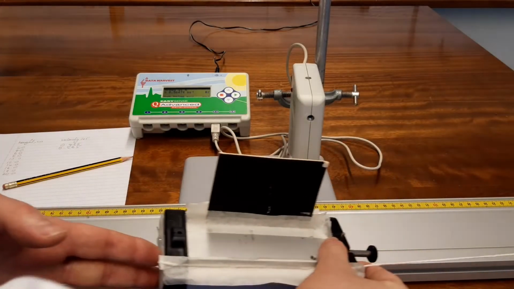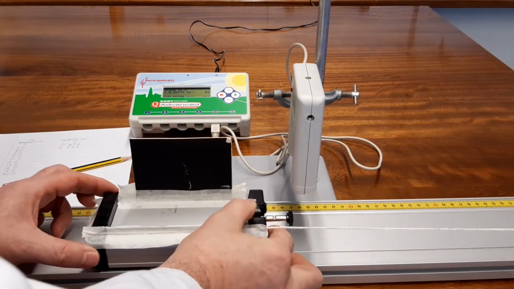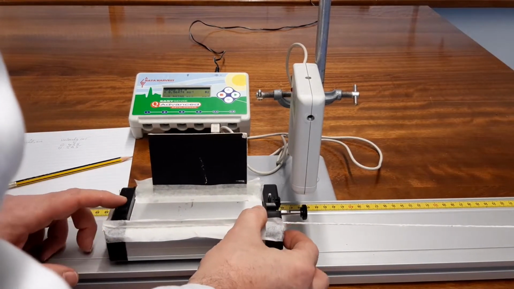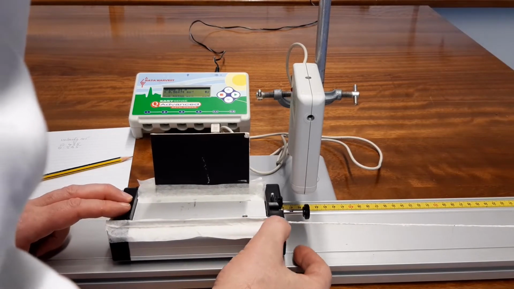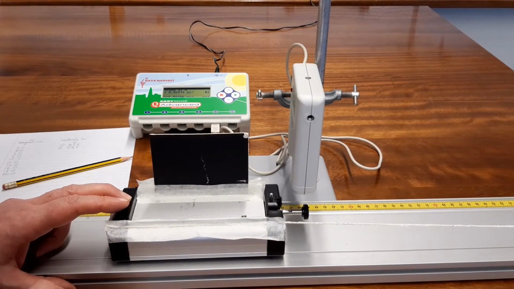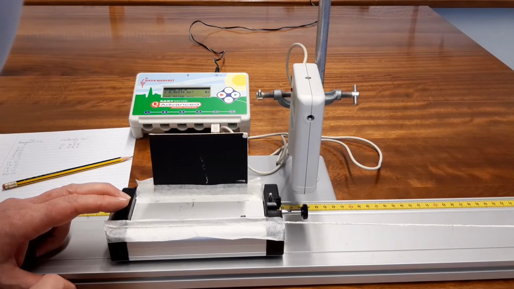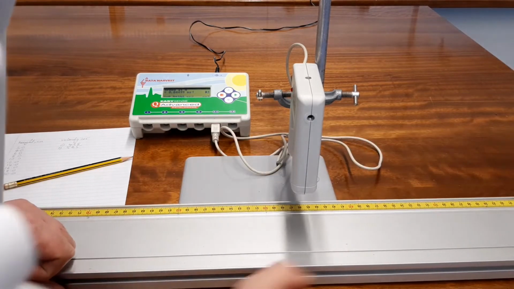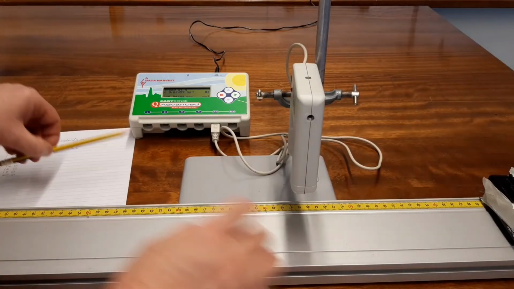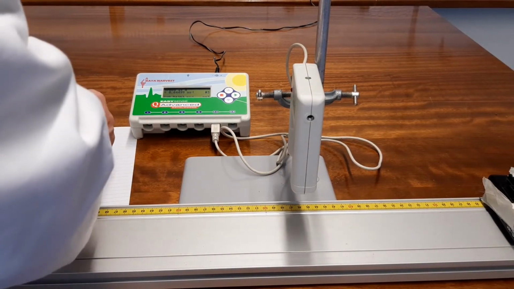Again, putting the string over the pulley, avoiding the light gate on the way back. 6 centimeters. Checking for parallax. And release. 0.645.